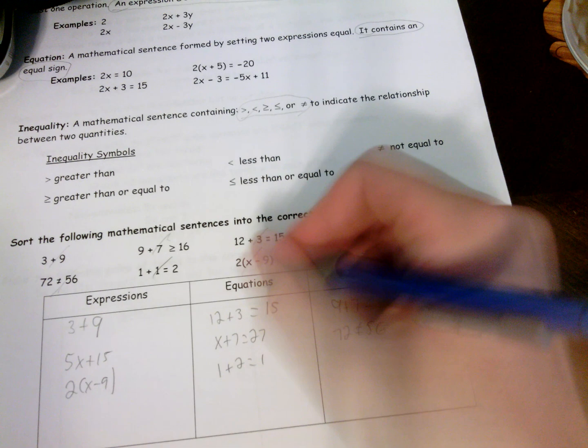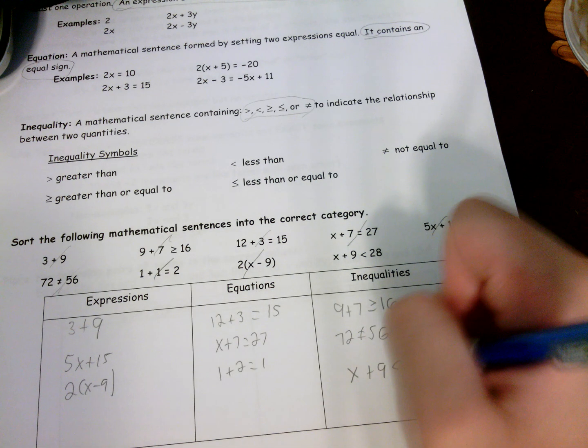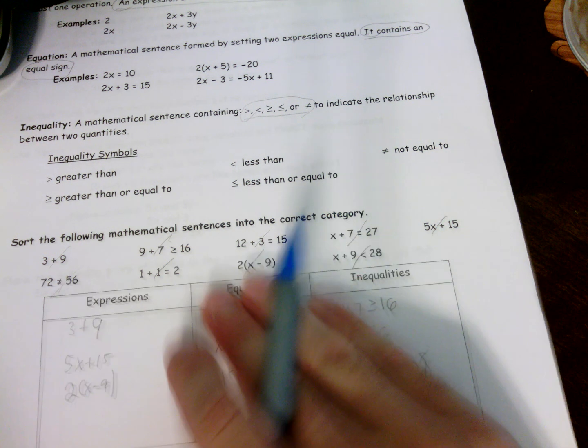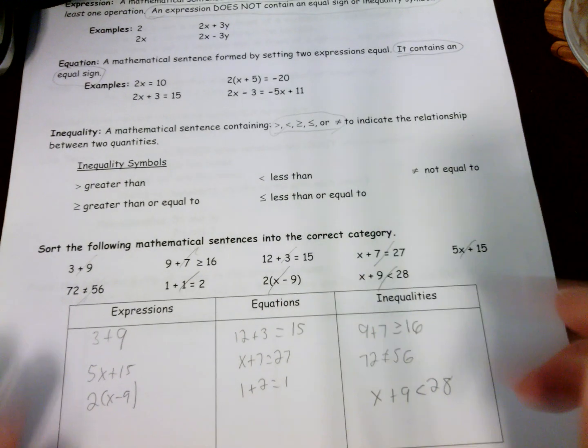There's no equal sign. And x plus 9 is less than 28, that's an inequality because we have the less than symbol. Okay, so these aren't too complicated. Okay, so basically if we have an equal sign, it's an equation. If we don't have an equal sign, it's an expression.